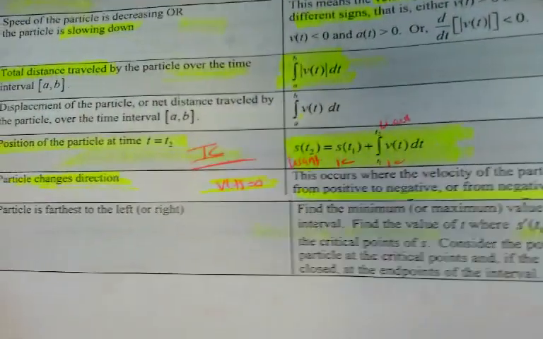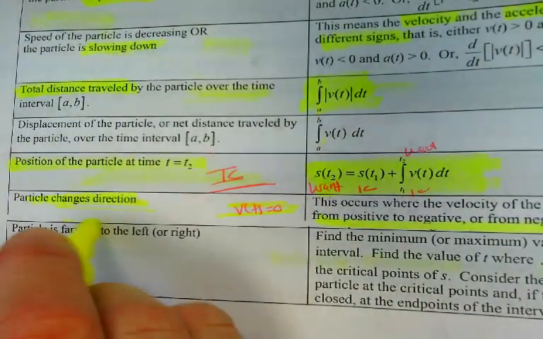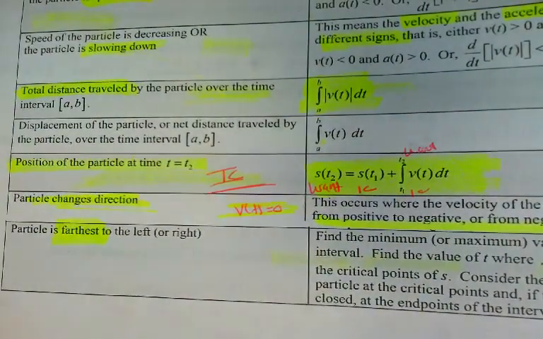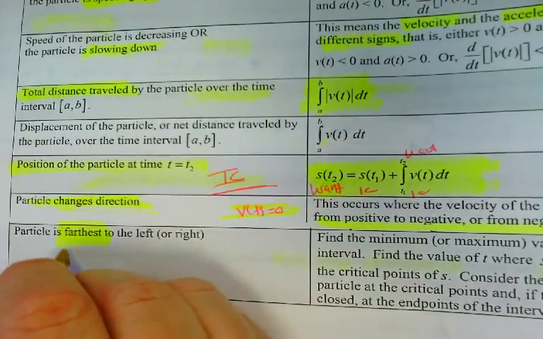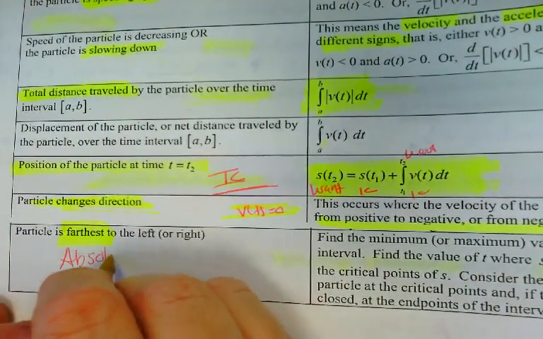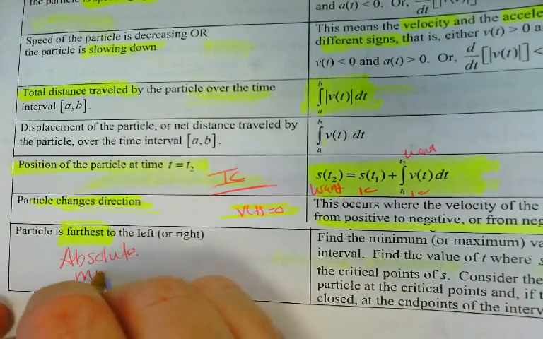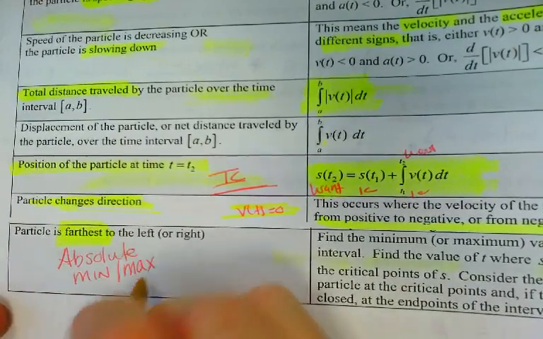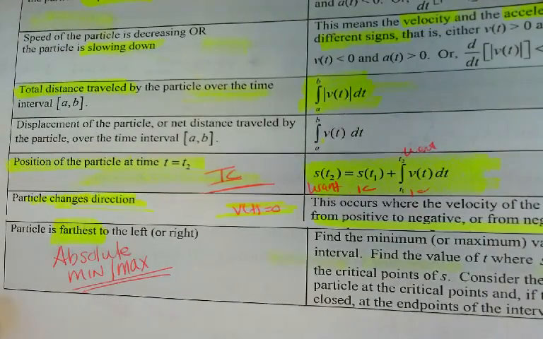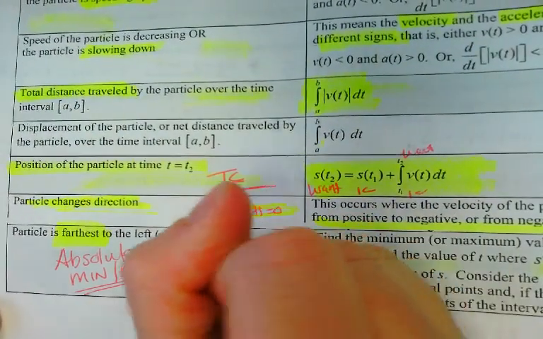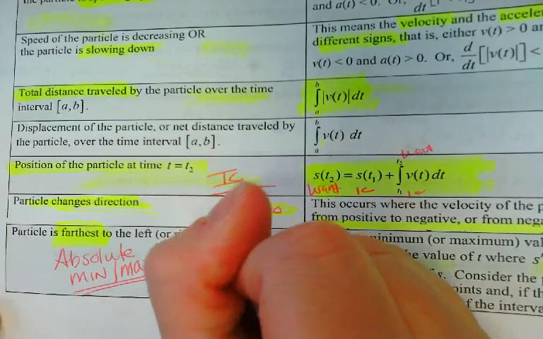All right, now probably the biggest and most important one is the word farthest. All right, and we have not practiced this in a long time. Farthest is treated like an absolute min or max. Okay. And again, we haven't done absolutes in a long time. When you're asked to find an absolute, you don't make a sign chart, you make a t chart.